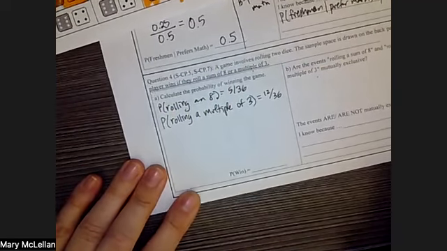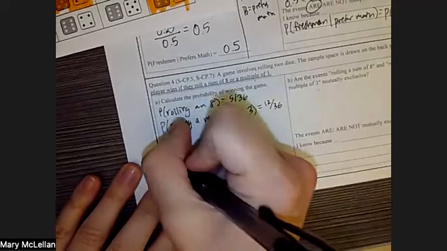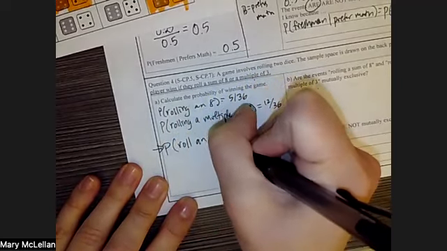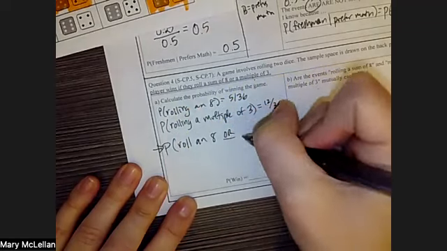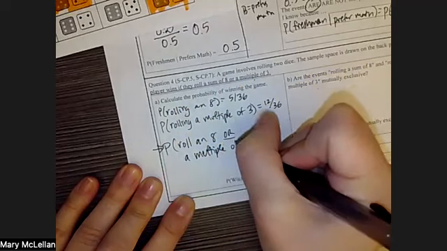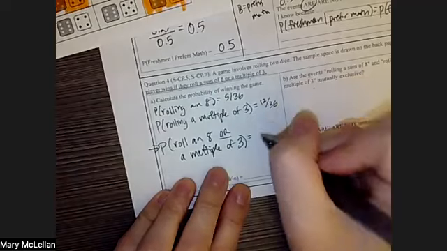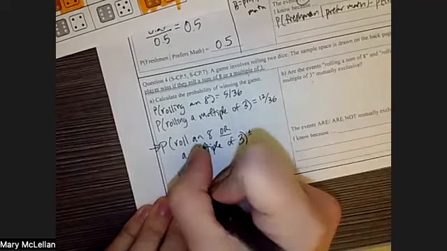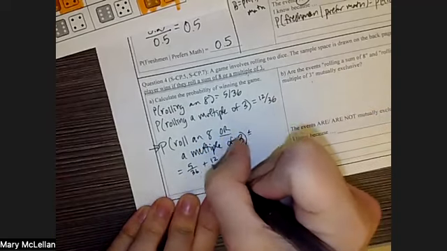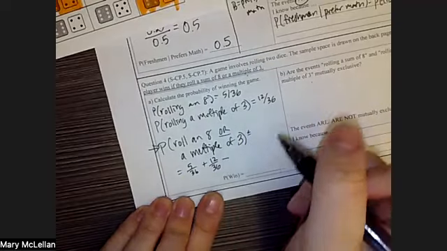Okay, so then we have to figure out the probability of rolling an 8 or a multiple of 3. And that's going to be 5/36 plus 12/36 minus their intersection.